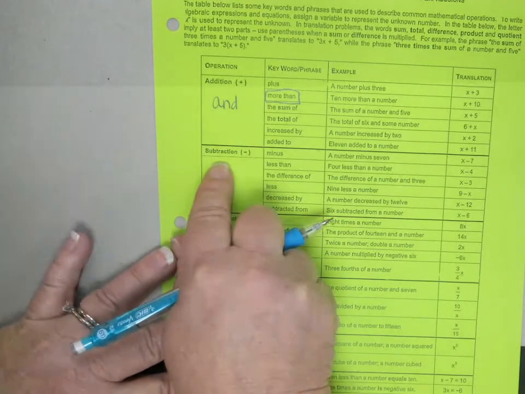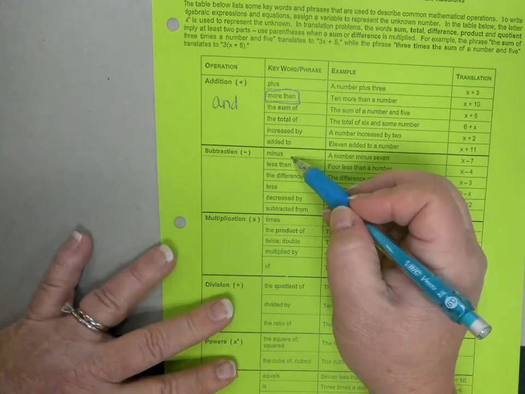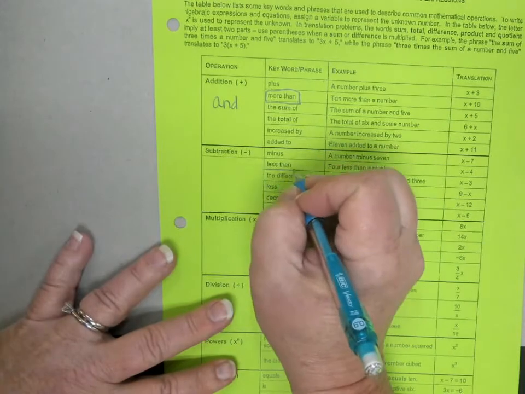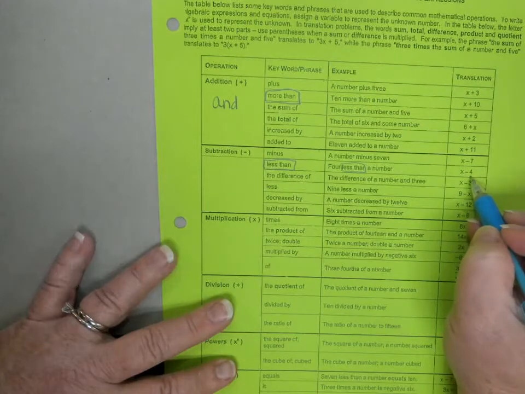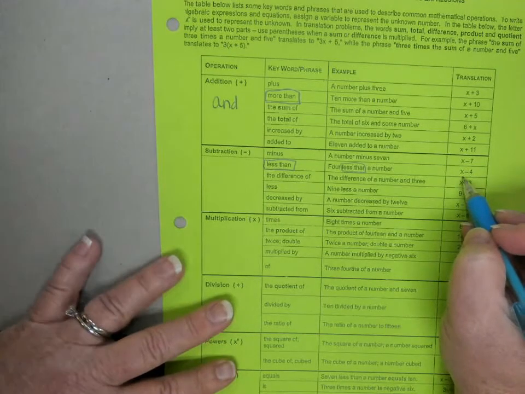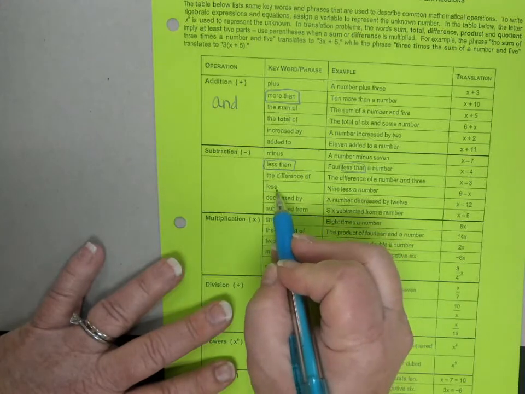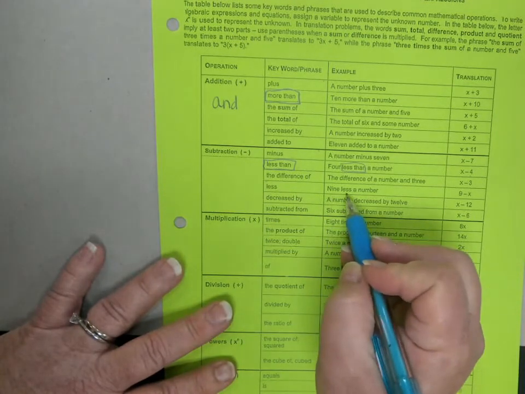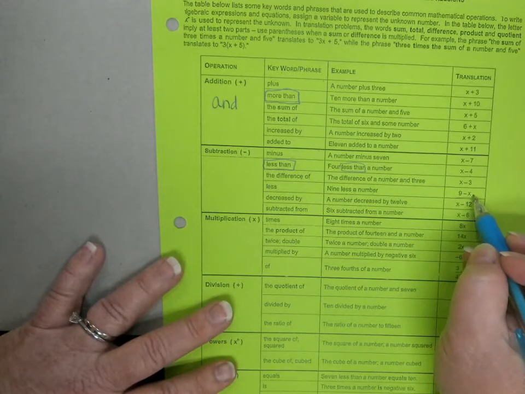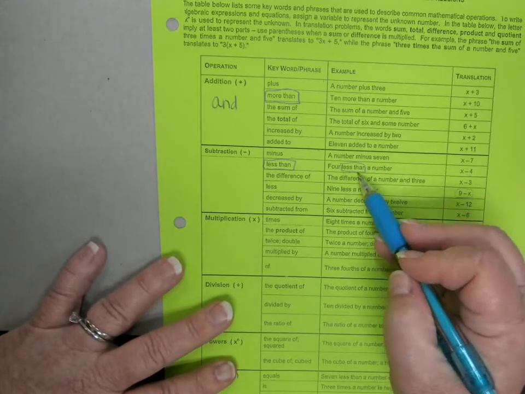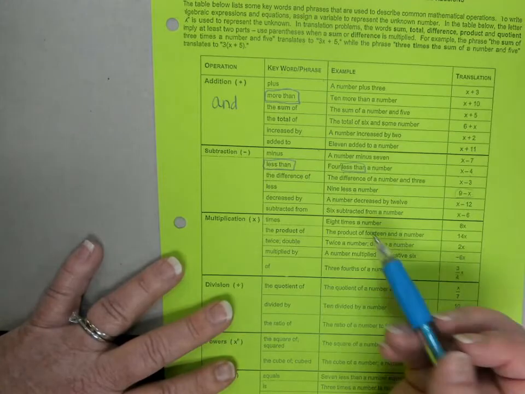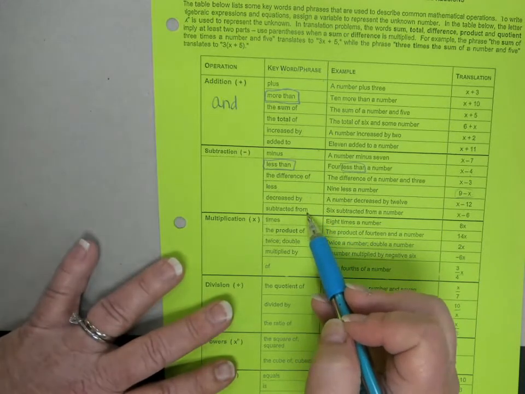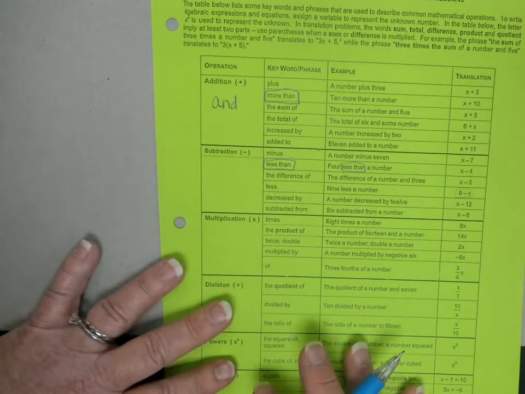Then we have subtraction. Minus, ooh, here's less than, okay? Remember, when it has a than afterwards, the number comes after the variable. The difference of, less. See how it says 9 less a number? That is where your number comes before the variable. Not for less than a number, the number comes after the variable. Okay? Decreased by, subtracted from, all those words mean subtraction.